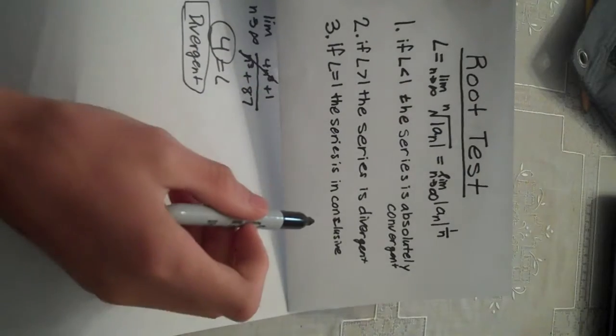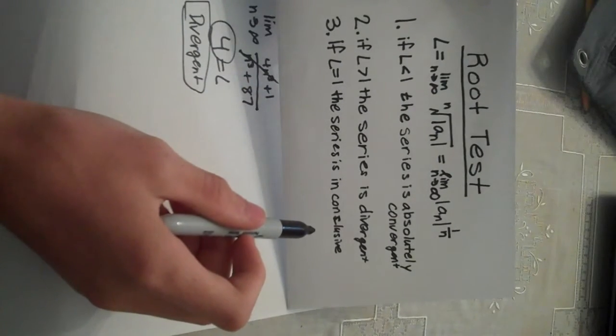That's pretty much all we need to know for the root test, except if you ever get 1, you know that you can't use the root test, because that means it's inconclusive.